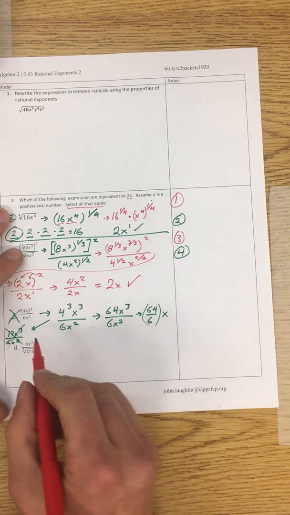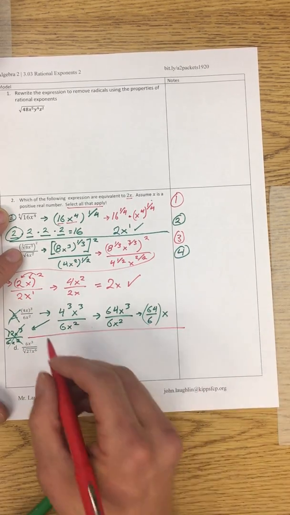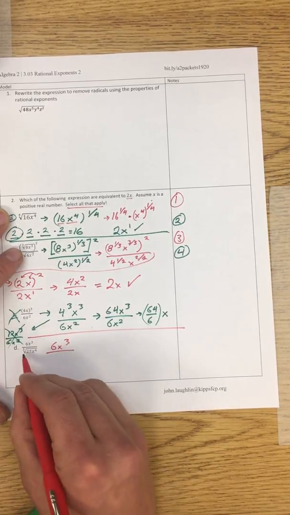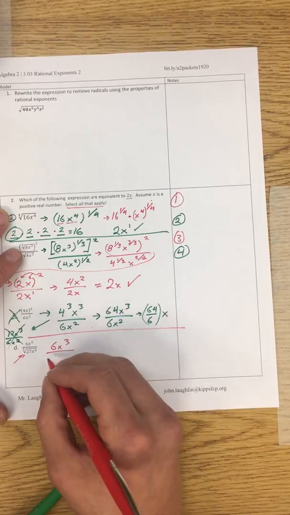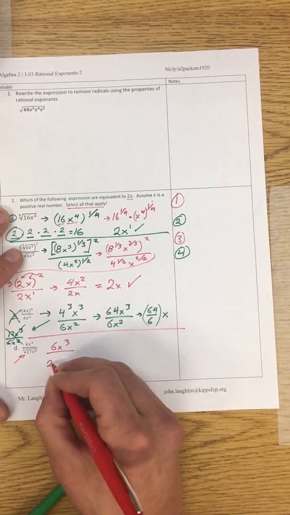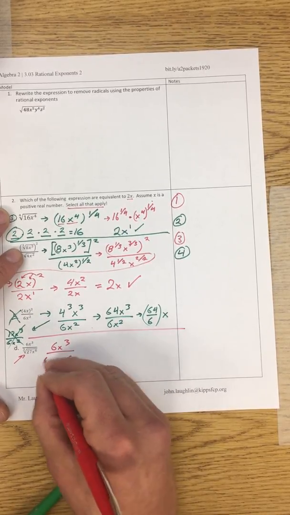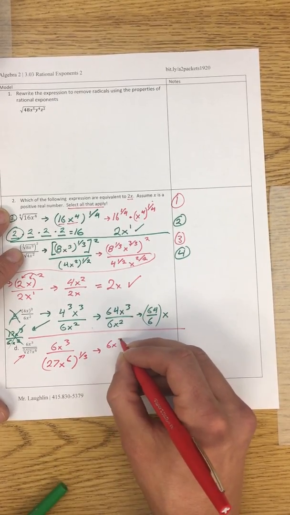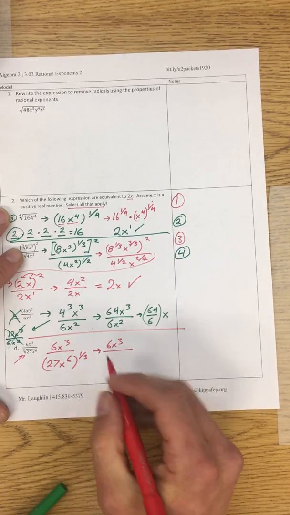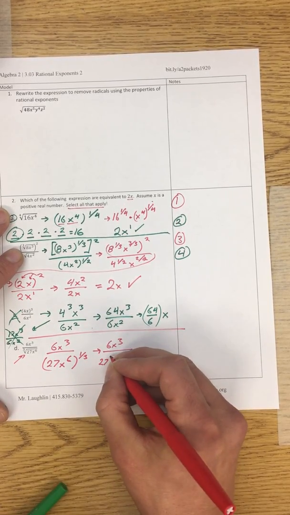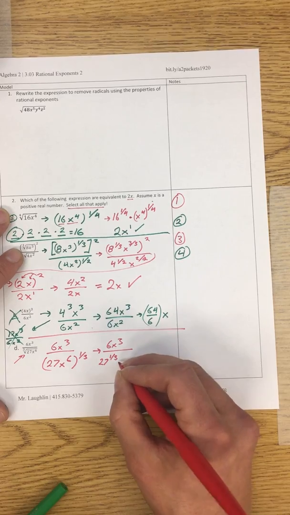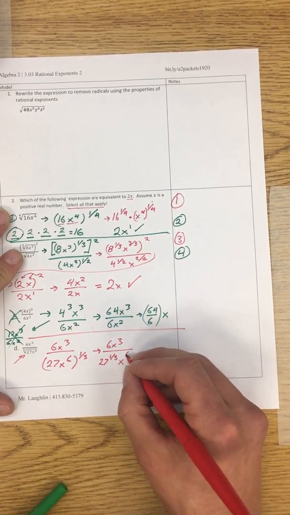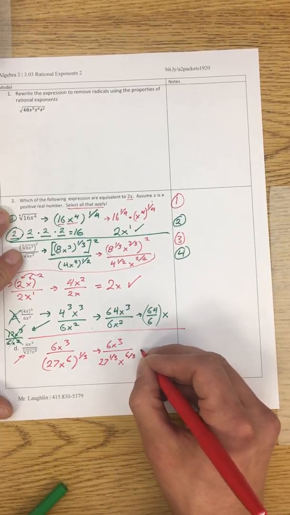Last one. Let me carve out some space here. I've got 6x to the third on top. Again, converting my rational exponents, this would be (27x to the 6th) to the 1/3. Can't do much with the top yet. I would have 27 to the 1/3 on the bottom, and then 6 times 1/3 would be x to the 6 over 3.